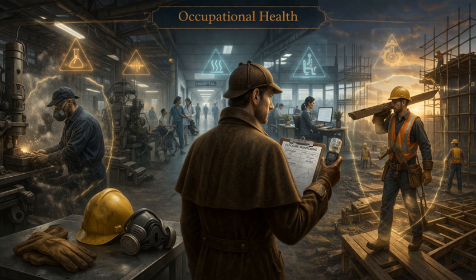The International Agency for Research on Cancer, the IARC, has classified shift work that involves circadian disruption as a Group 2A carcinogen. That is a staggering classification. Working the night shift is officially recognized as a probable human carcinogen. How does the simple act of staying awake at night cause cancer?